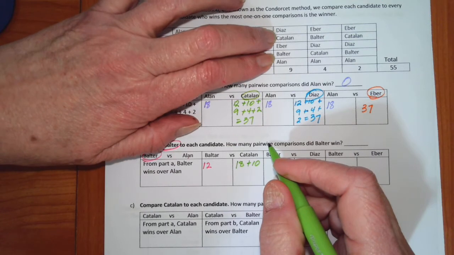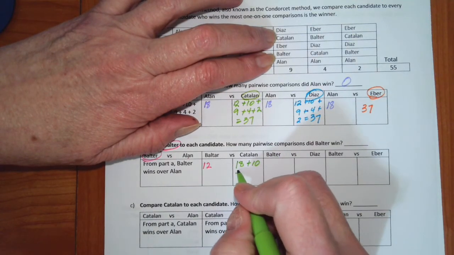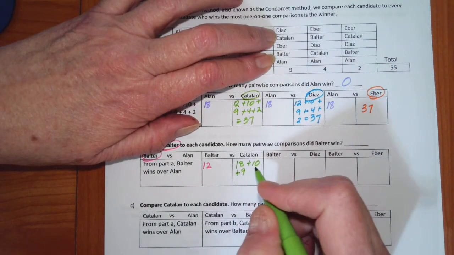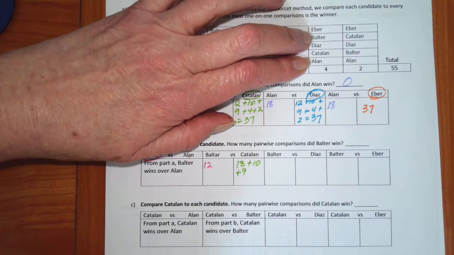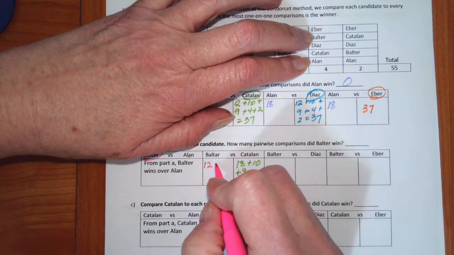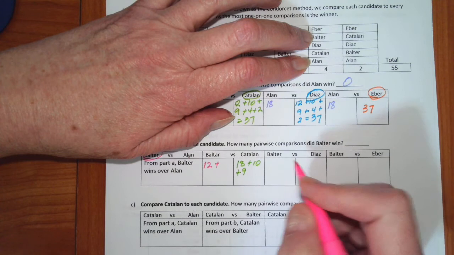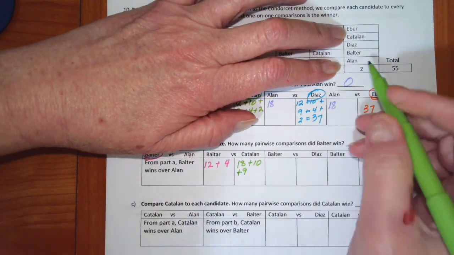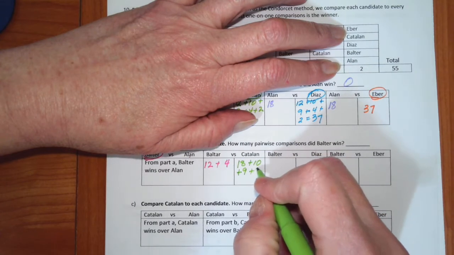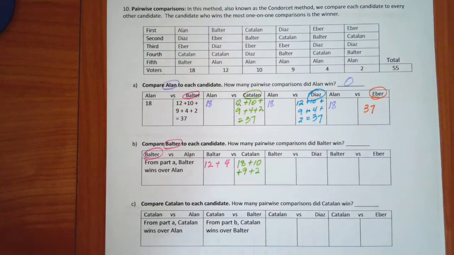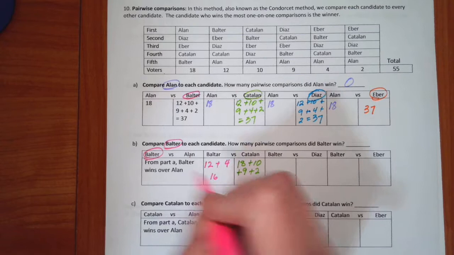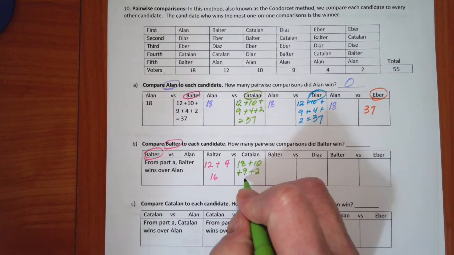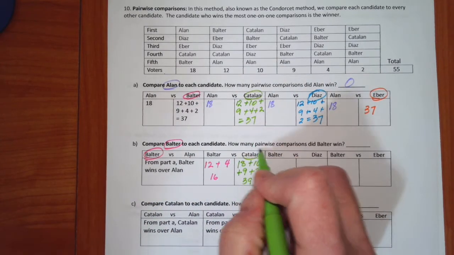Catalin is above Balter, even though neither of them won, but gets the 9 points there. Balter is above Catalin, so Balter gets the 4 points here. And Catalin is above Balter, so gets the 2 points here. So we have 16, we have 39, and the winner is Catalin.